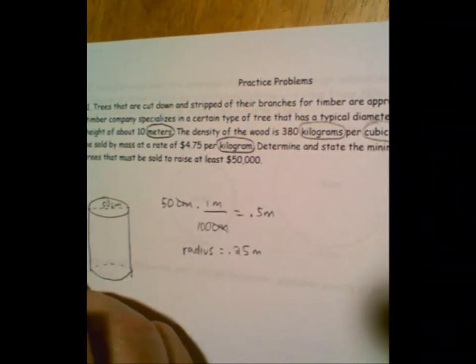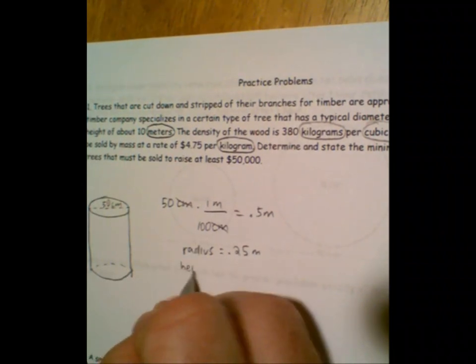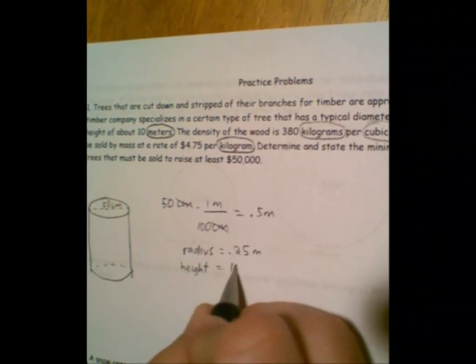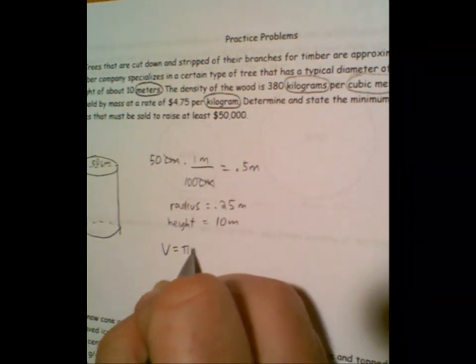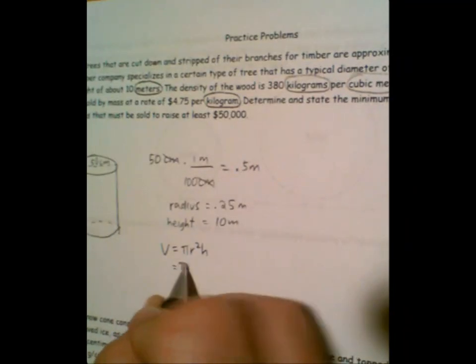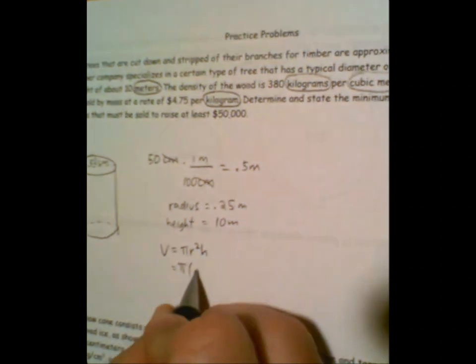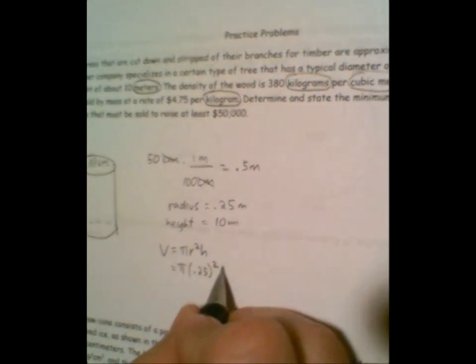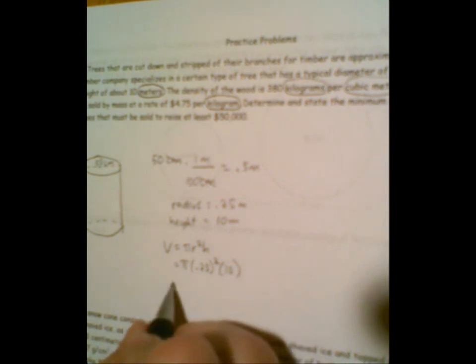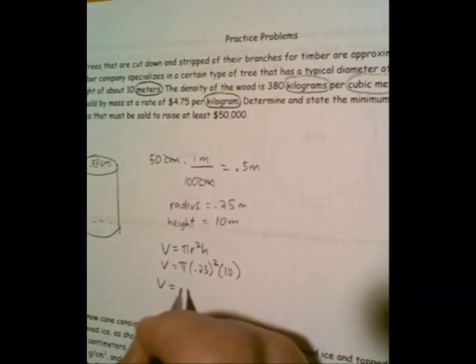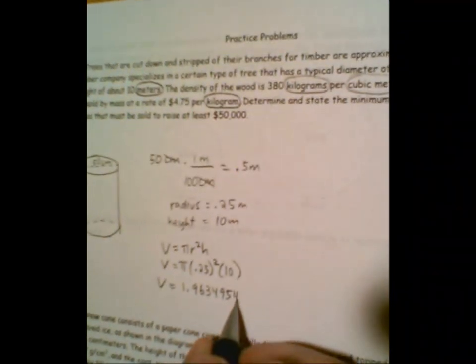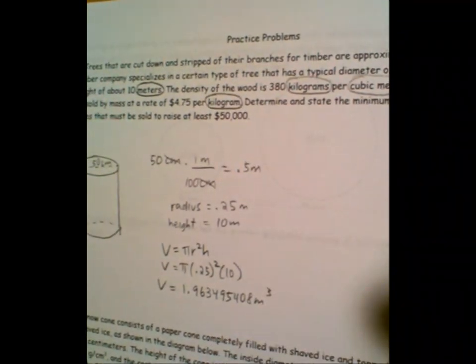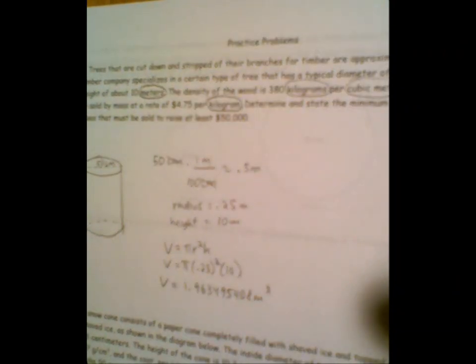And the height, they gave us that in the problem. The height is 10. So, the volume of a cylinder, we all know, is pi r squared h. So it's pi times 0.25 squared times 10. So the volume is equal to 1.963495408 cubic meters. Okay, are we done? No.